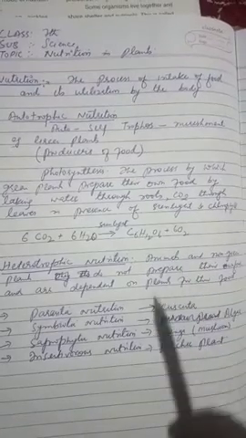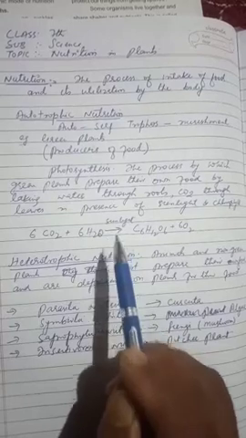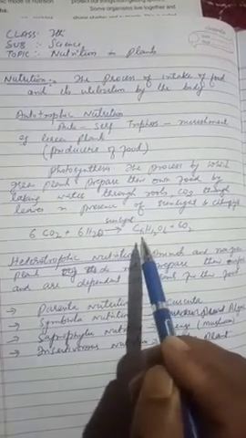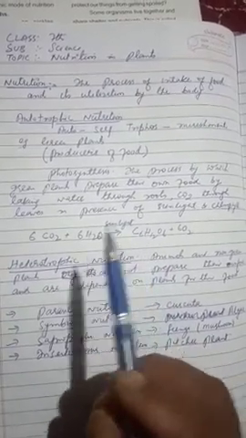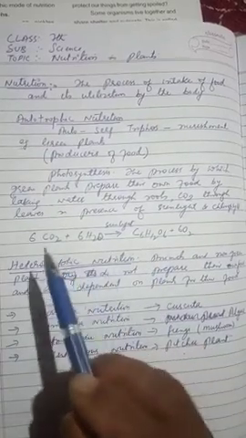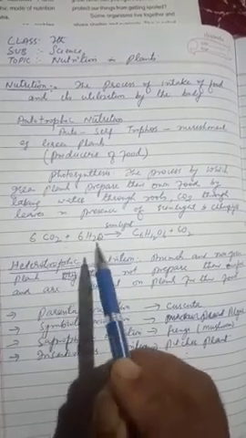chlorophyll. So green plants absorb water through roots, and they take carbon dioxide from the atmosphere through leaves, through stomata, which are small pores in the leaves. They absorb carbon dioxide from the atmosphere through these stomata. This carbon dioxide and water combine together in presence of sunlight and chlorophyll to form glucose, C6H12O6. This glucose is the food for the plant. This glucose is prepared out of carbon dioxide and water in presence of sunlight. So this is the reaction of photosynthesis.